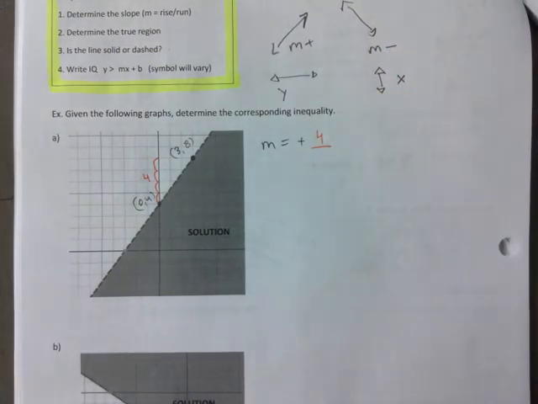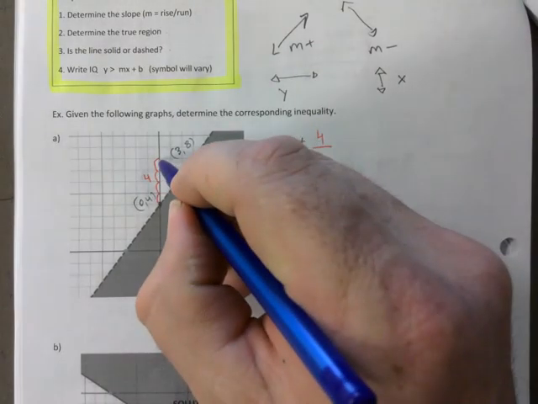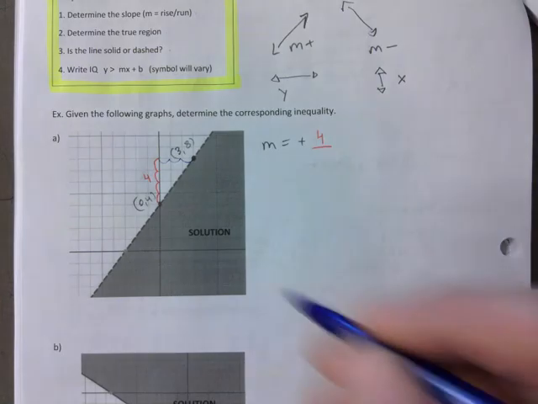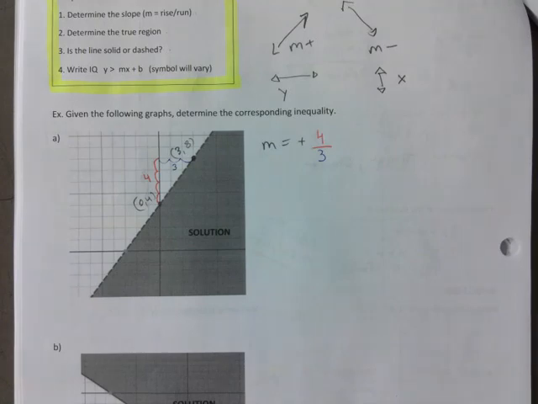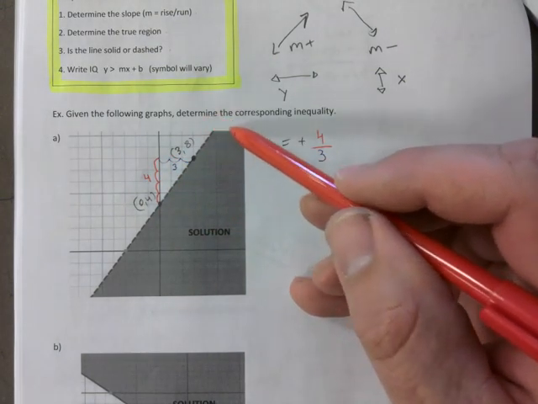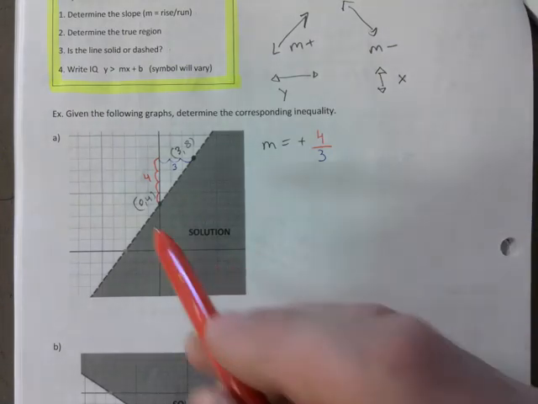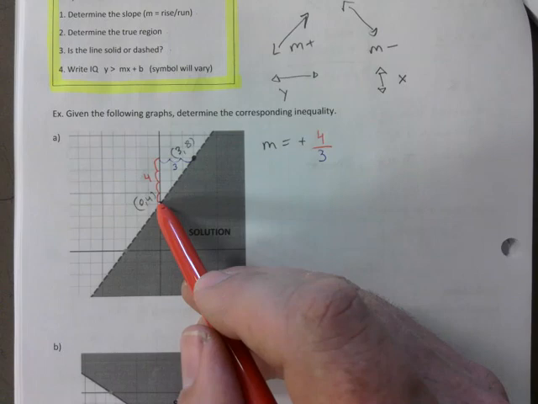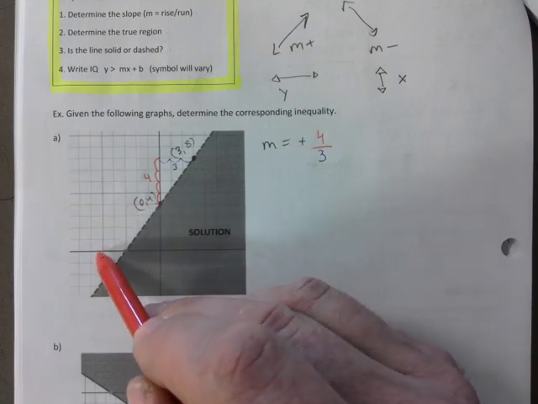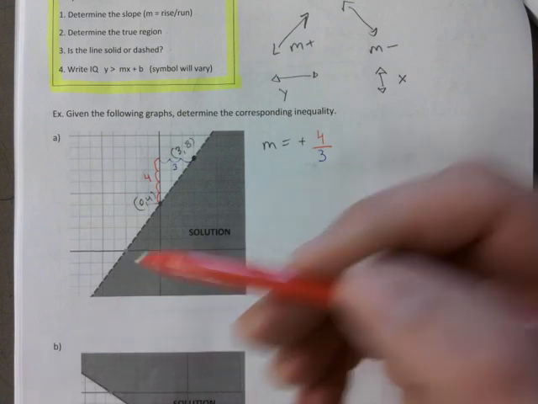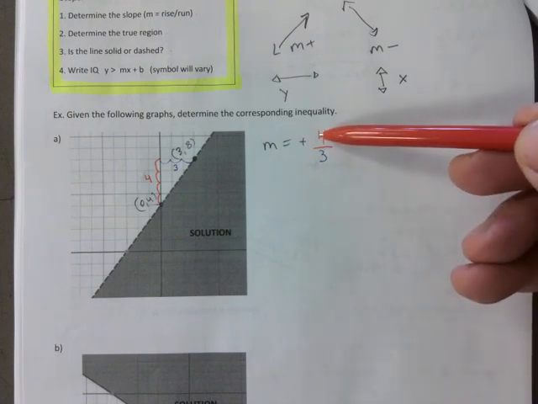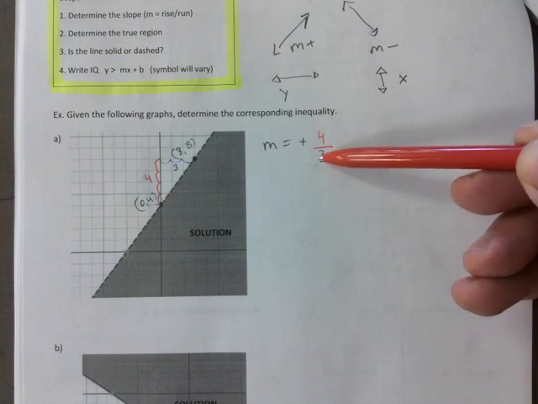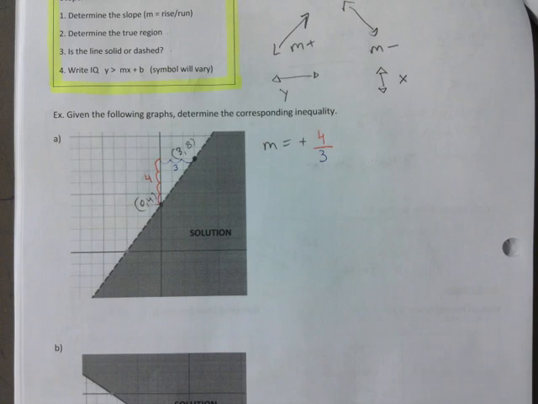And how many are you running? How many units? 1, 2, 3. Okay. The run is 3, so you just go 3 like that. So there you have your slope of the line, positive 4 over 3. So you could keep going 4, 3, 4, 3, 4, 3, and always land on the line. At the same time, you could do the opposite. You could go back 3, down 4, back 3, down 4. You'd still get the same line, right? Regardless, this is your slope. Because if both are negative, right, down 4, back 3, it still is a positive slope, right? Both negatives turn into positive.